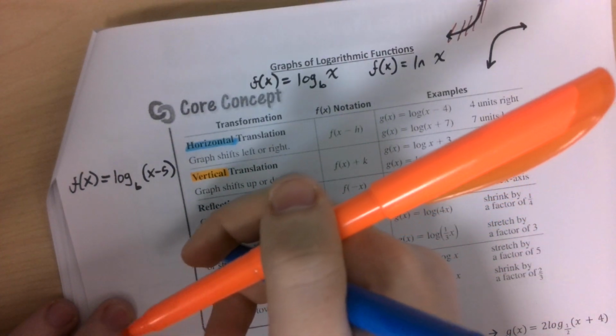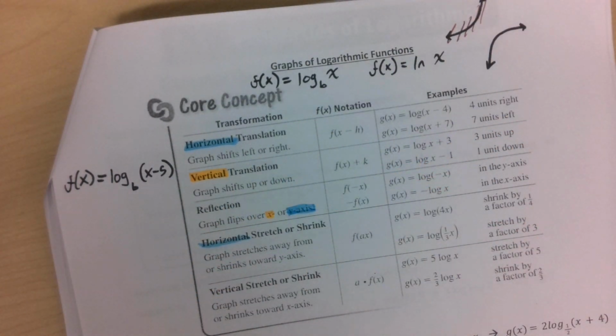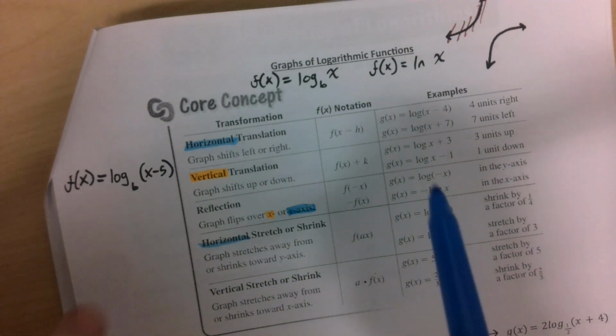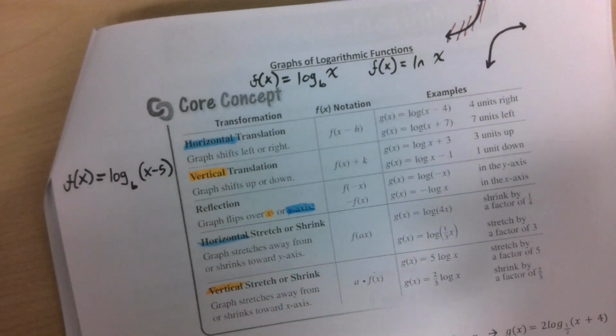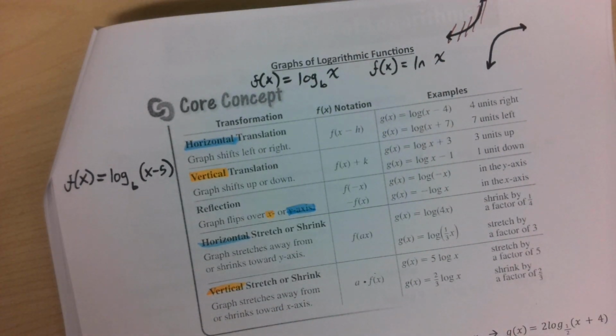For a horizontal stretch and shrink, remember that the numbers are the opposite of what you think they are, and they're being multiplied to the x. For a vertical stretch and shrink, remember that you're multiplying the entire logarithm by some number.